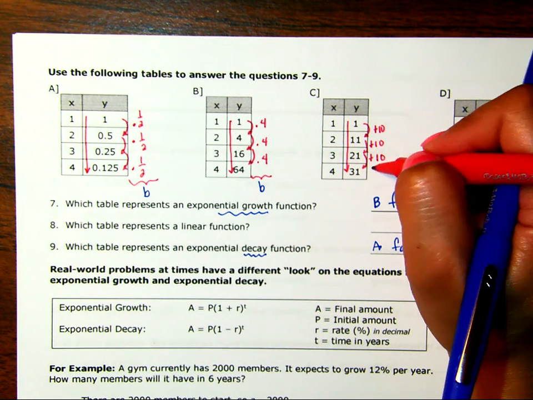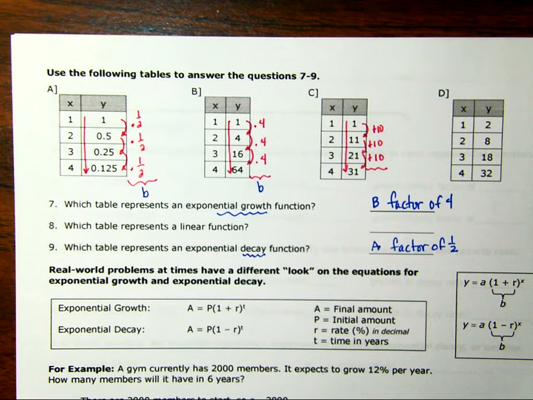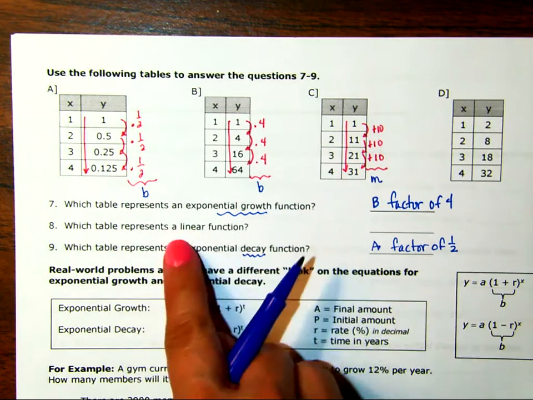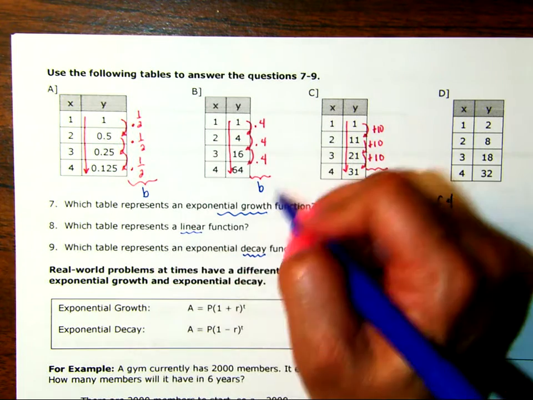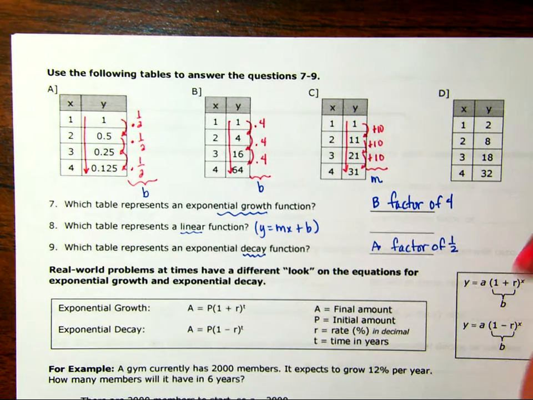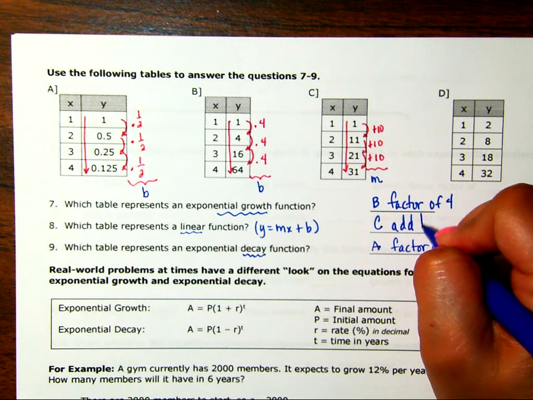So this number is really your slope. That is your m. We haven't done this in a while, but that's your linear function, and it has the form y equals mx plus b. Which is your C. Here you are adding by 10.